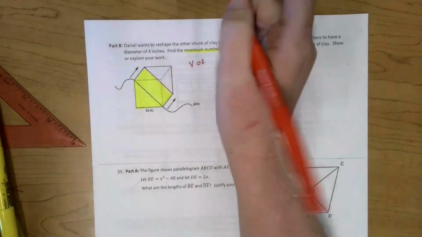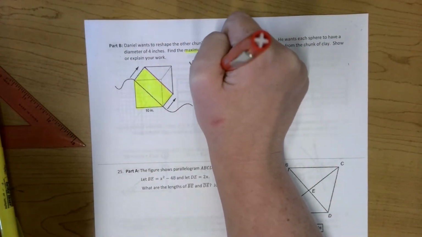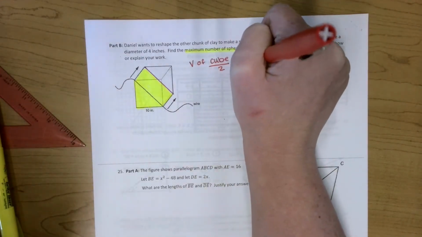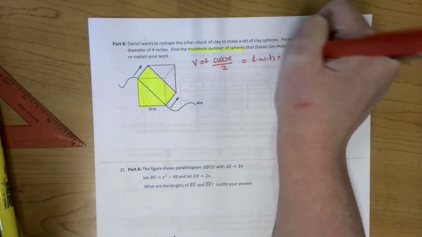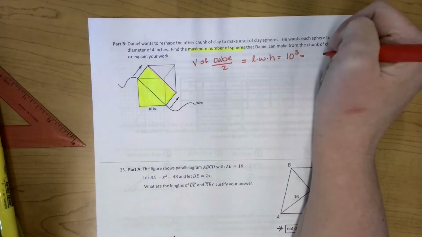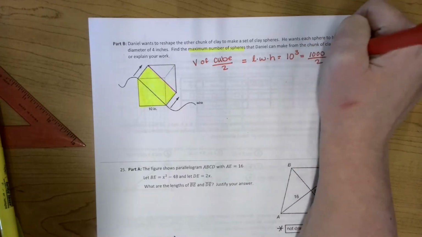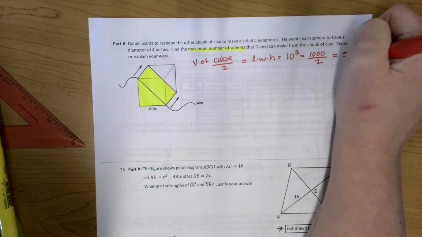So volume of cube, and then we're going to cut it in half. So cube is length times width times height. They are all 10, so that's 10 times 10 times 10, or 10 cubed, and 10 cubed is 1,000. You cut it in half, that is 500 inches cubed.